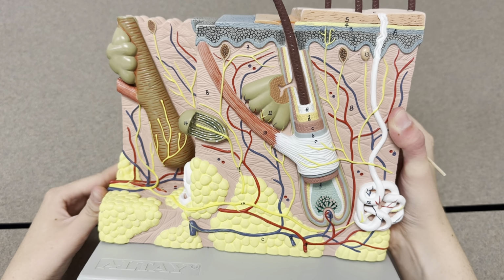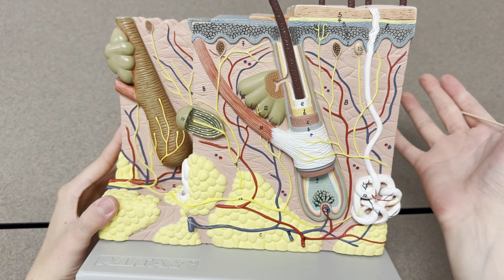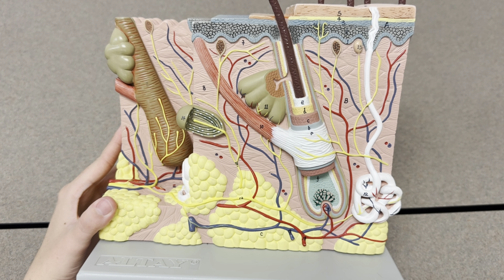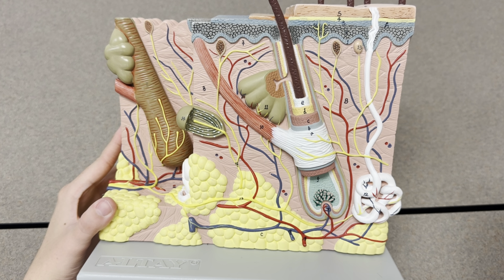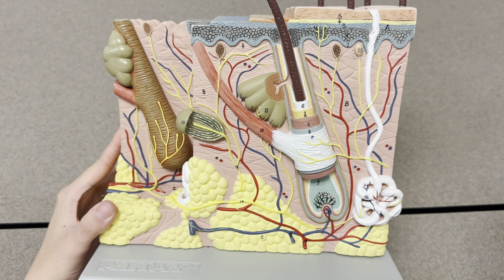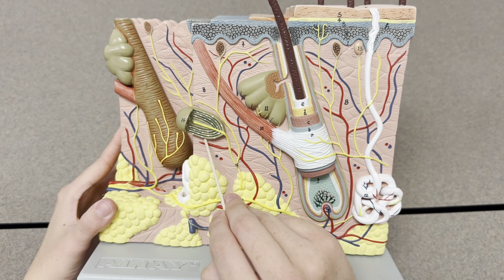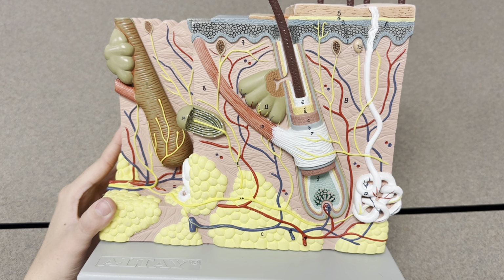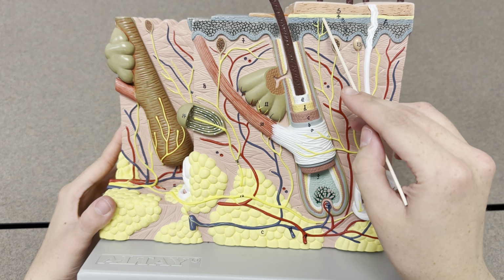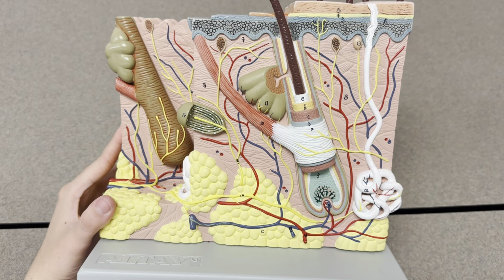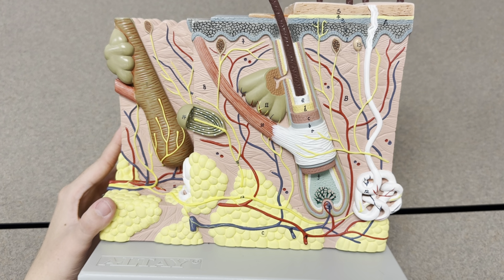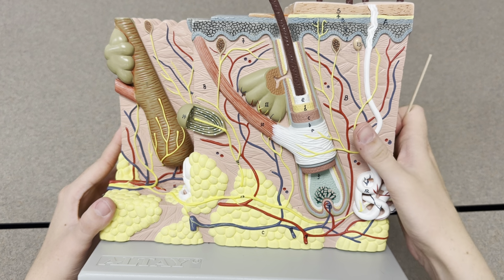Lastly, let's talk about the skin. So for the skin, you need to know encapsulated and unencapsulated nerve endings. For your encapsulated nerve endings, we have these here, which are going to be tactile corpuscles. We also have this here, which is going to be a lamellar corpuscle. Again, those are going to be your encapsulated nerve endings. We also have this here, which is an unencapsulated, free nociceptor. So that's going to be this here. And that's what you have to know on the skin model.